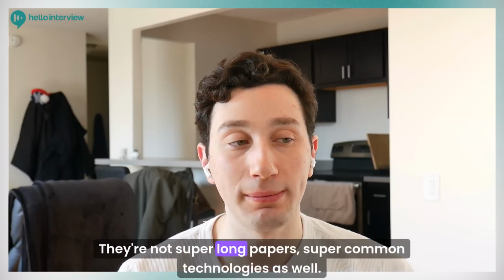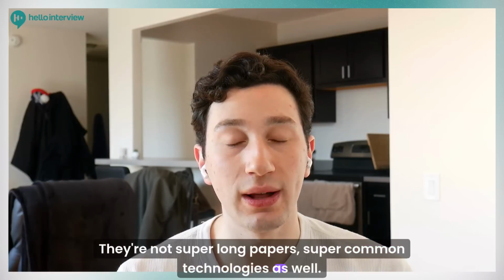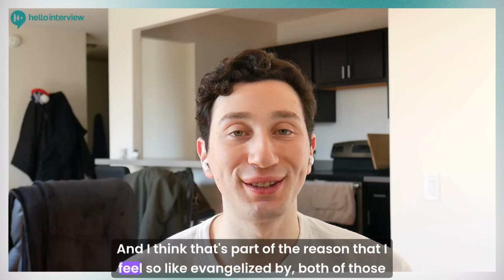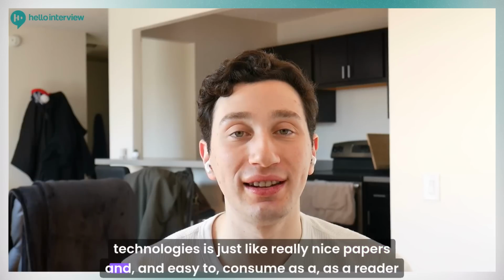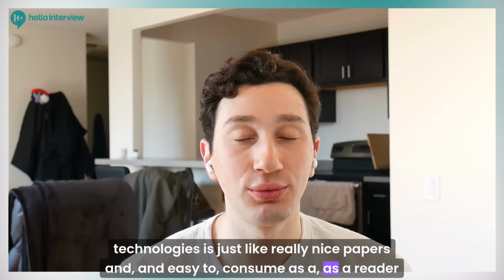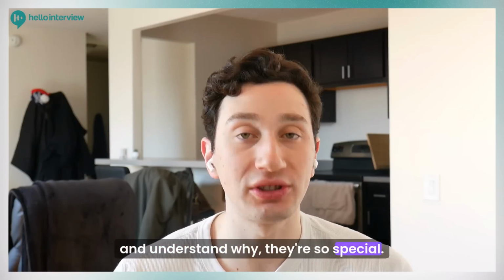They're not super long papers. Super common technologies as well. And I think that's part of the reason that I feel so evangelized by both of those technologies. It's just really nice papers and easy to consume as a reader and understand why they're so special. A lot of people are using them.